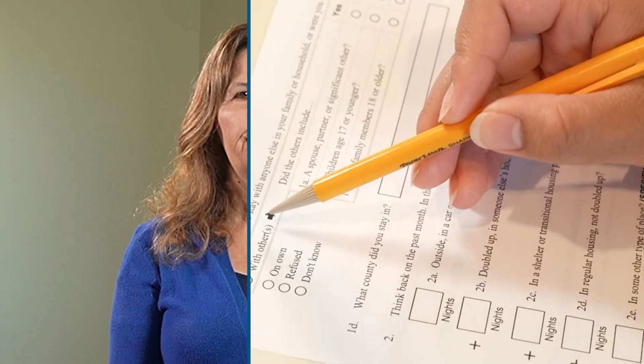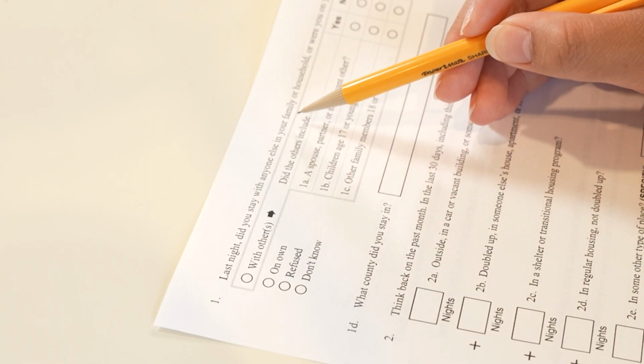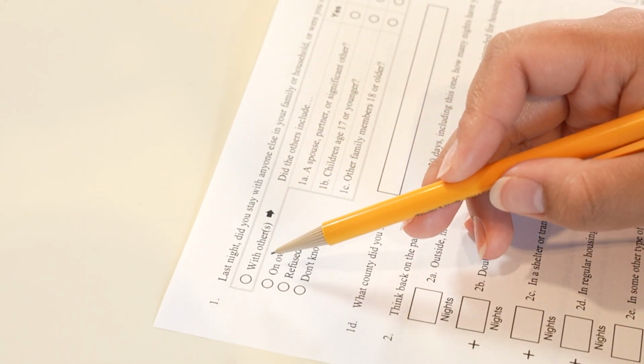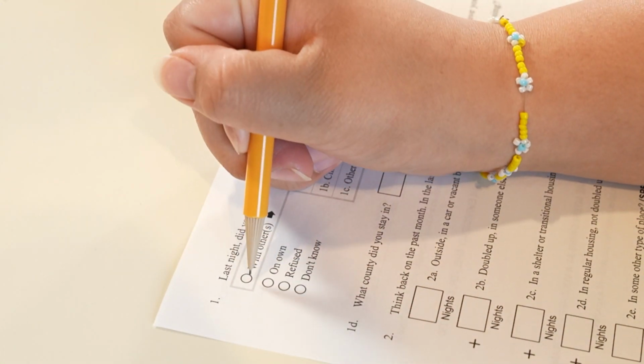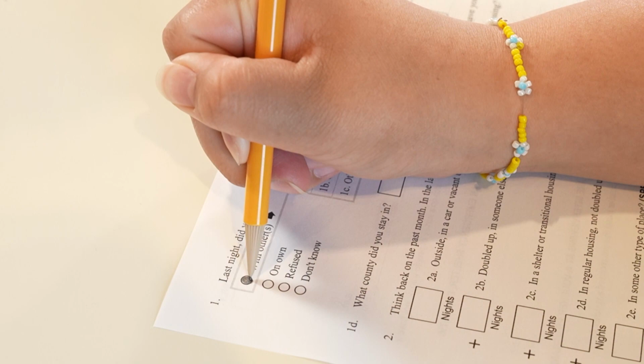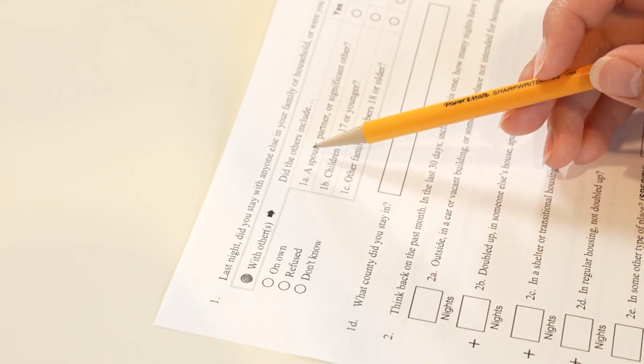Okay, let's start with question 1. I want to illustrate the basic concept of moving from a response category to a follow-up question. You would start out by asking the question, last night, did you stay with anyone else in your family or household, or were you on your own? If they say they were on their own, you would fill in the on your own response and go to the next question. But if they say they were with somebody else, you would fill in the with others option. Follow the arrow and then ask the follow-up questions.